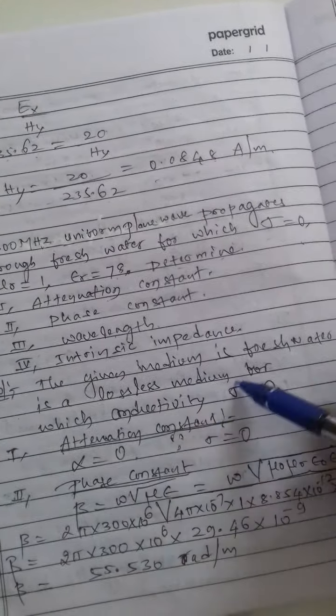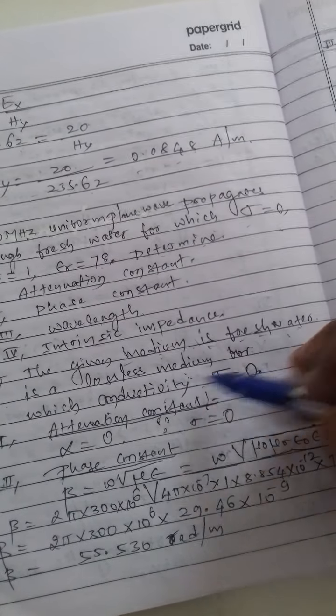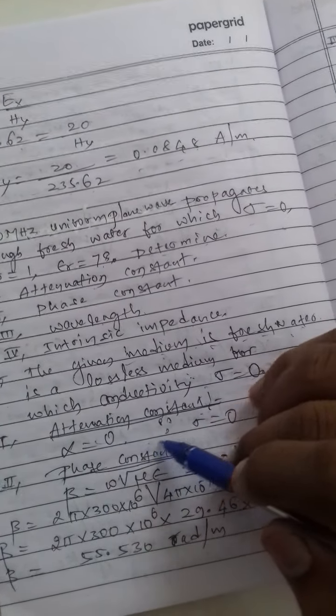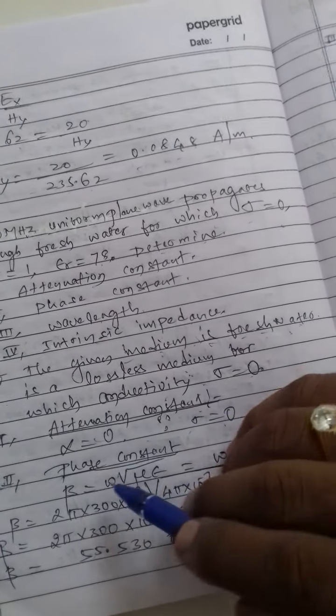The given medium is fresh water, which is a lossless medium, for which conductivity sigma is equal to 0. Attenuation constant alpha is equal to 0, that is, sigma is equal to 0.